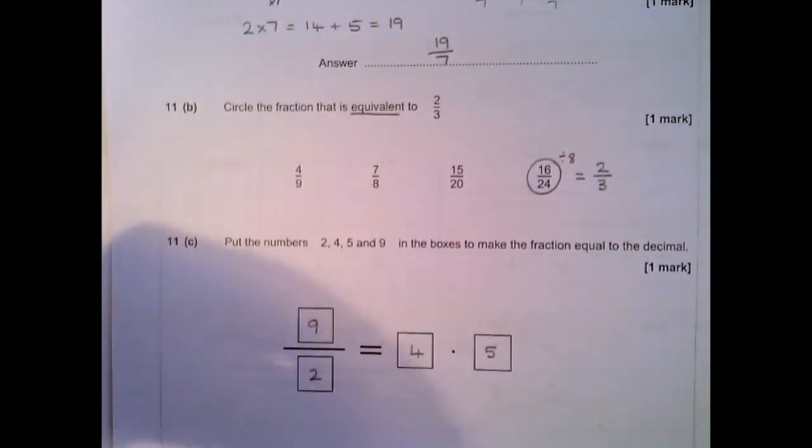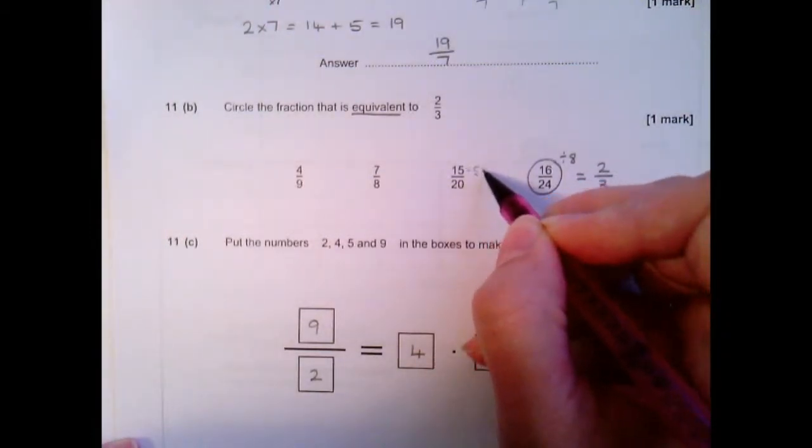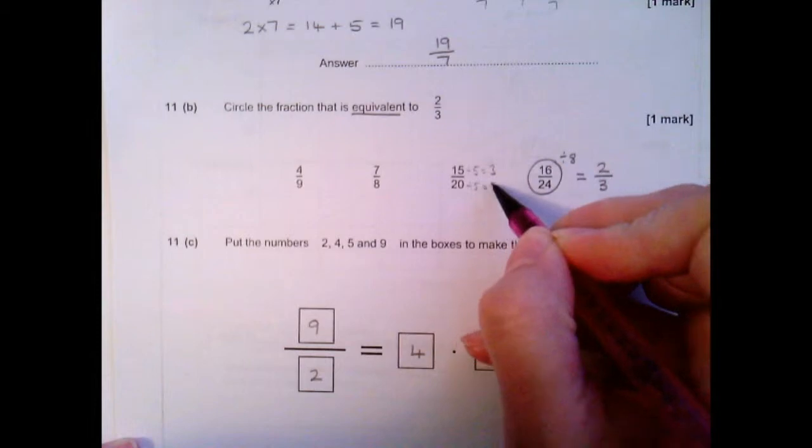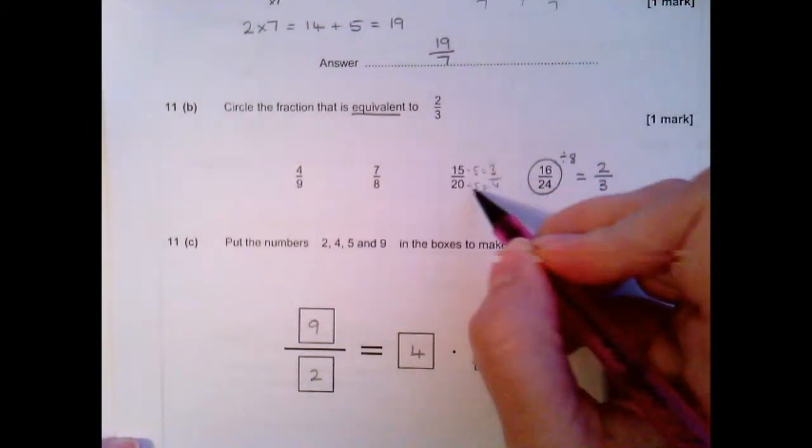15 out of 20, both of those numbers divide by 5. So if you divide the top by 5 you get 3 and the bottom by 5 you get 4, so that simplifies down to 3/4. Then so that one won't work.